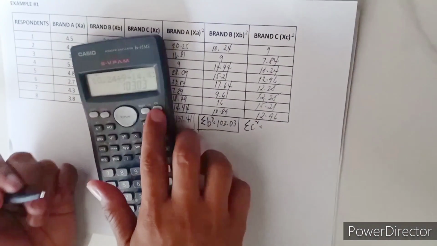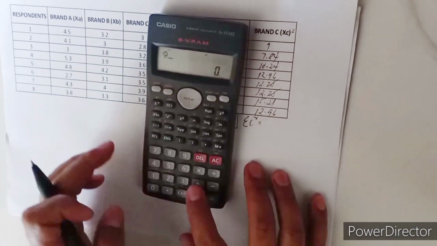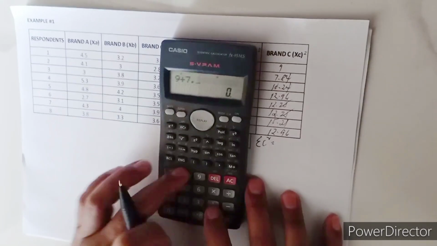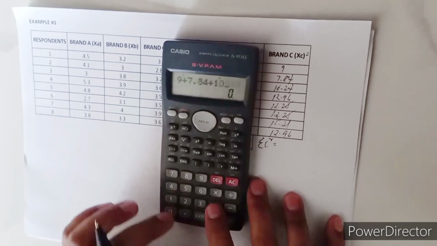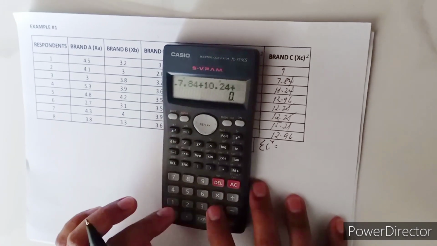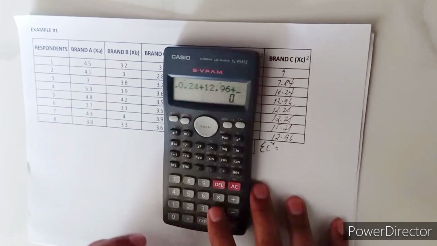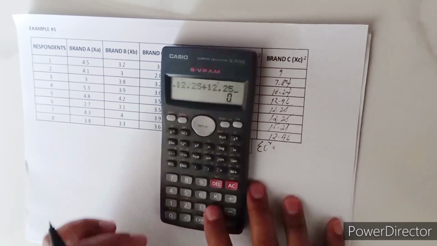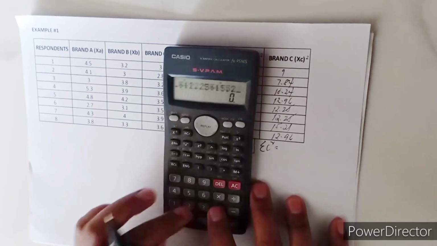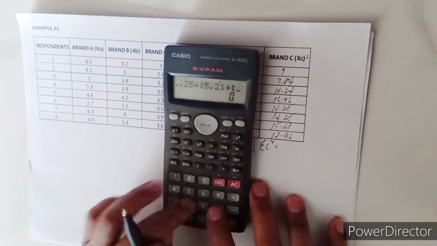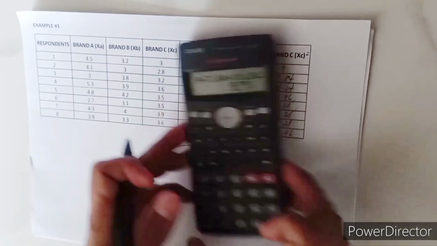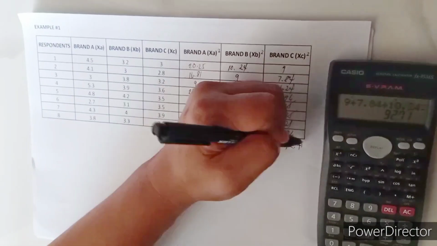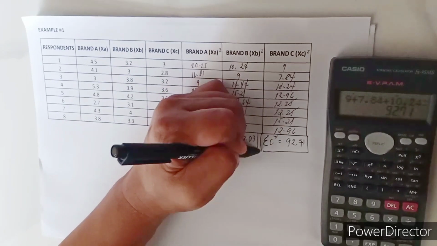Ma'am Tintin. We have 9. 7.84. 10.24. 12.96. 12.25. 12.25. 15.21. 12.96. Equal to 92.71. Next, meron na tayong ABC.